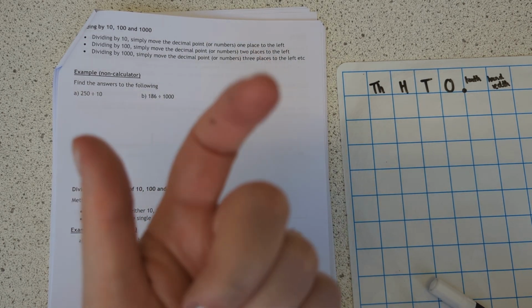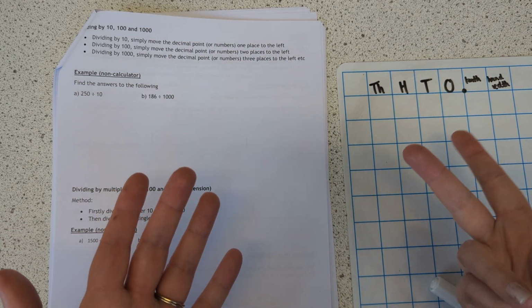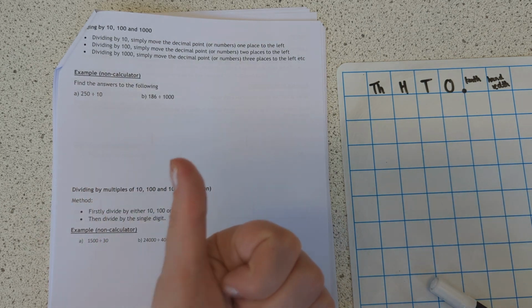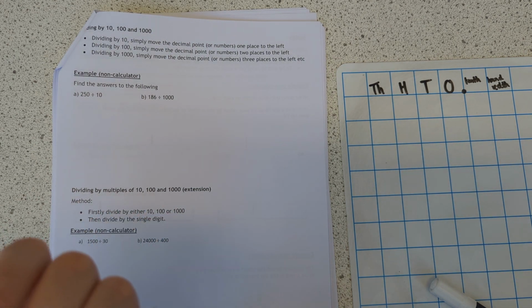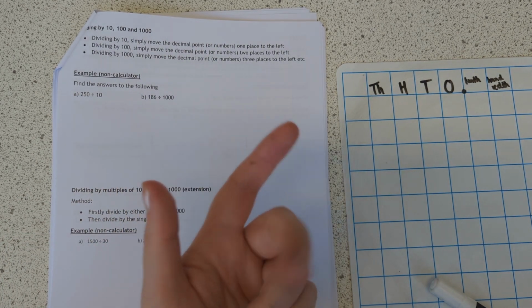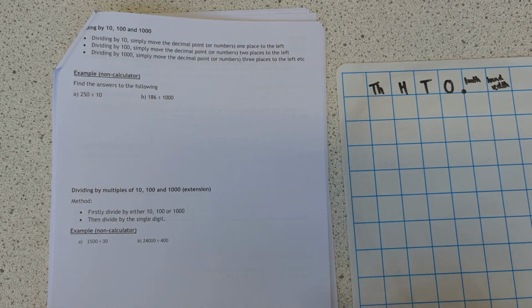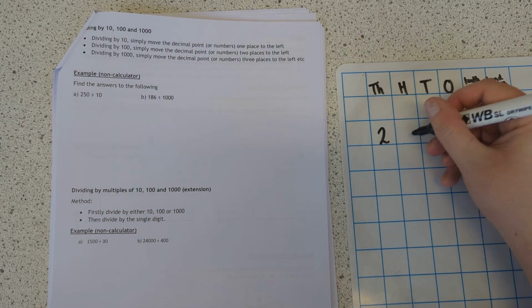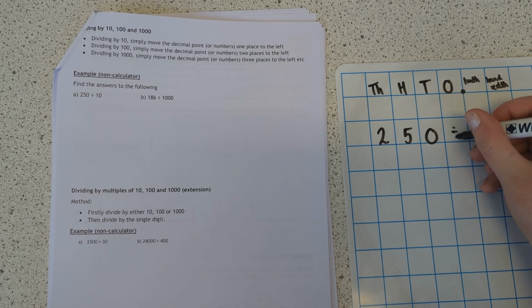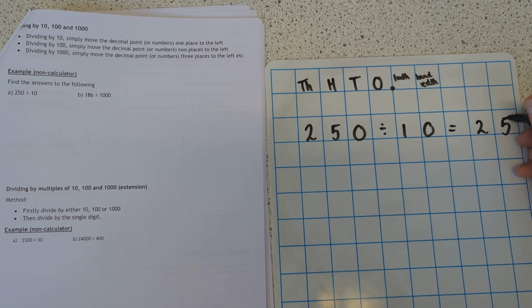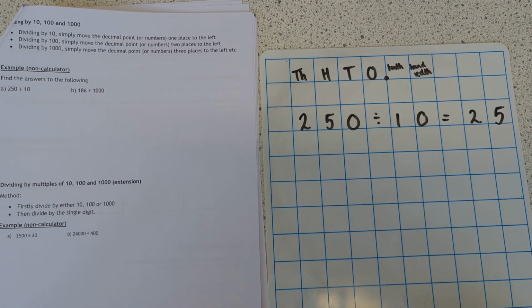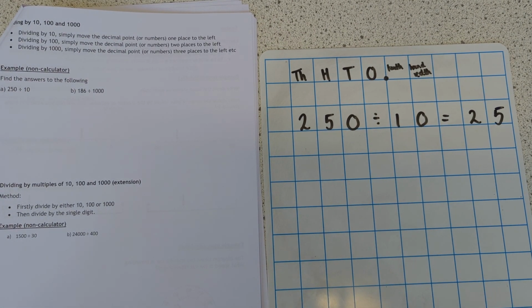Well, 10, 20, 30, 40, 50, 60, 70, 80, 90, 100, 110, 120, 130, 140, 150, 160, 170, 180, 190, 200, 210, 220, 230, 240, 250. So 25 lots of 10 go into 250. But that can be a little bit time consuming.